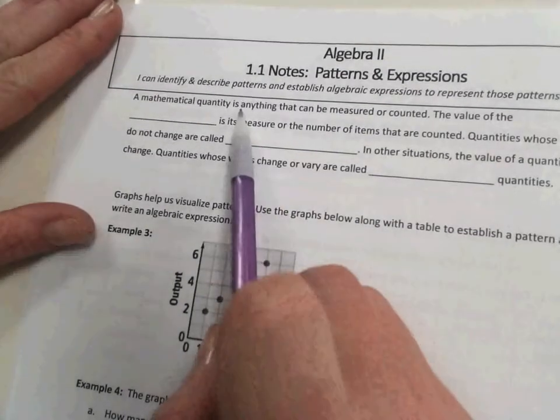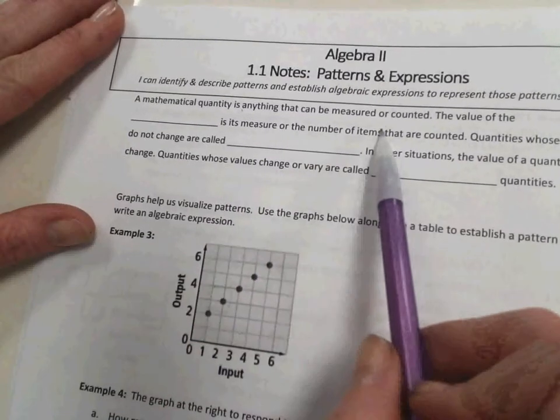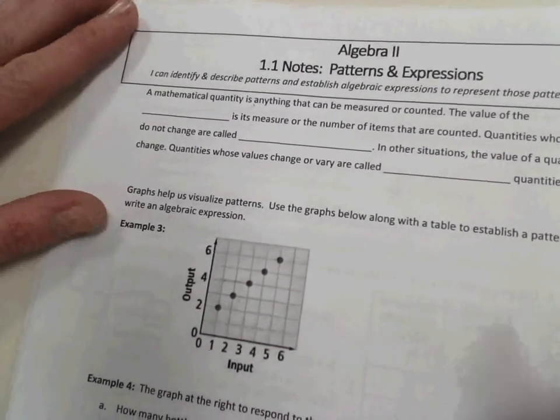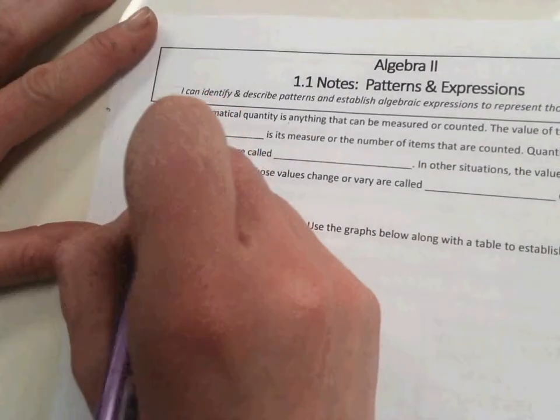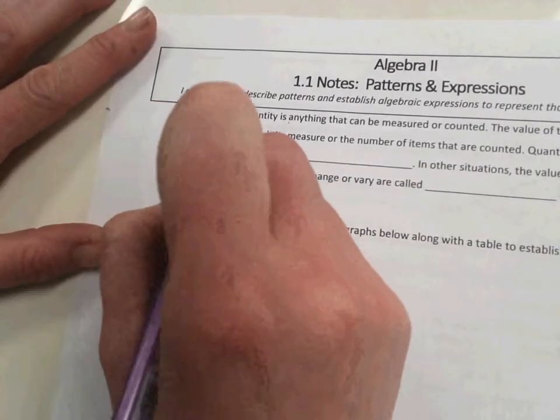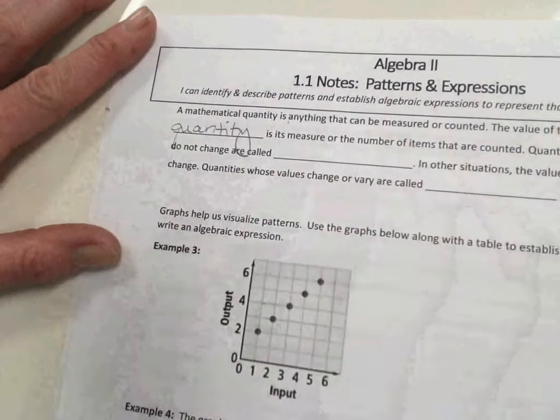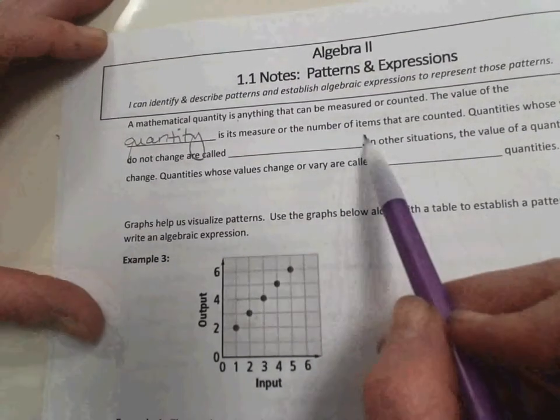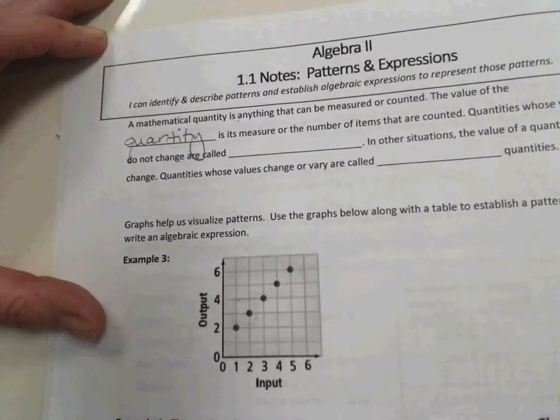A mathematical quantity is anything that can be measured or counted. The value of the quantity is its measure or the number of items that are counted.